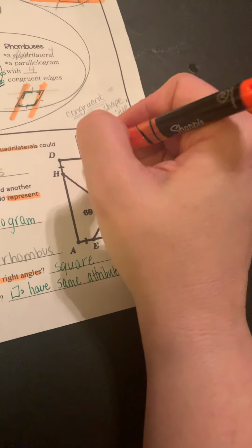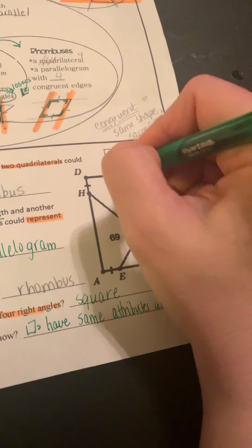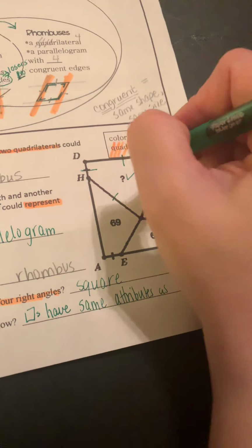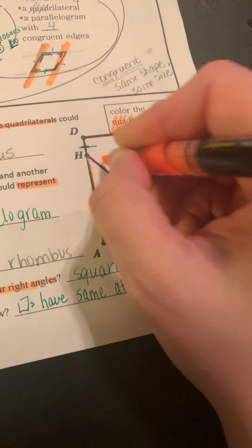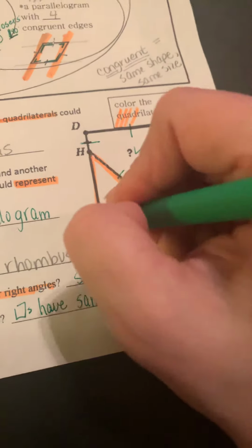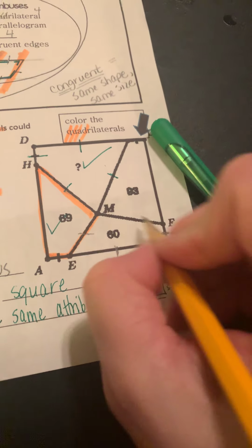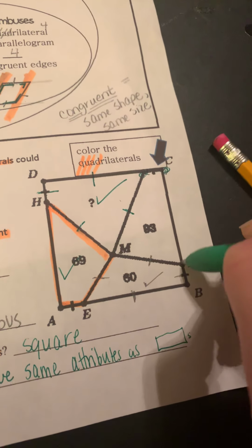All right, we want to color the quad. So y'all miss this a lot. So look right here. And then count. 1, 2, 3, 4. So is that a quad? Yes. All right, right here. I'm going to do this one. 1, 2, 3, 4. Is that a quad? Yep. What about right here? 1, 2, 3, 4. Is this a quad? And then 1, 2, 3, 4. They're all quads. Who knew?